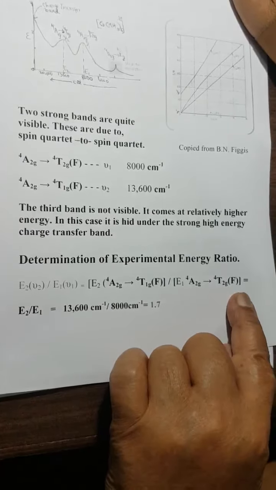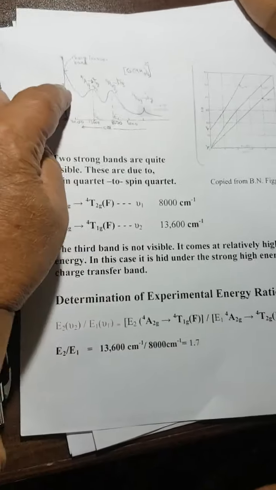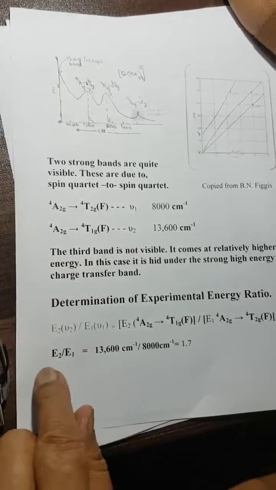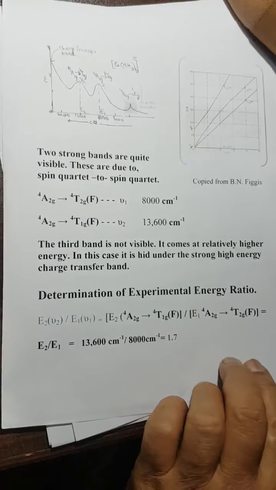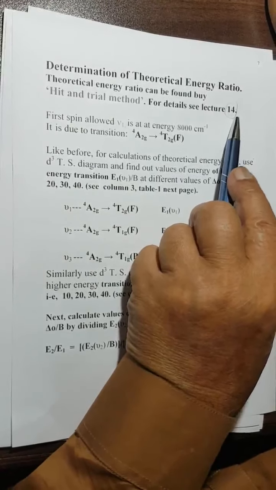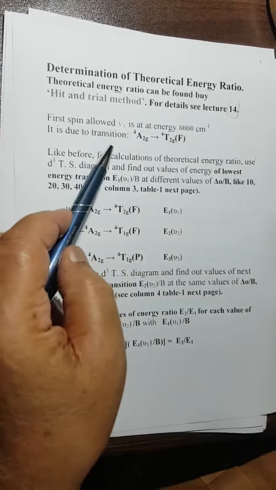That was the step. What are we doing? We are determining the experimental energy ratio. Where did I get this from? From the spectra experiment. The value we got is 1.7. So this job is finished. Next step is determination of the theoretical energy ratio. This is a bit tedious, difficult, but I think you can. We do it by hit and trial method. I'm reminding you, you learned it in my last lecture 14, and we are going to repeat it for D3.